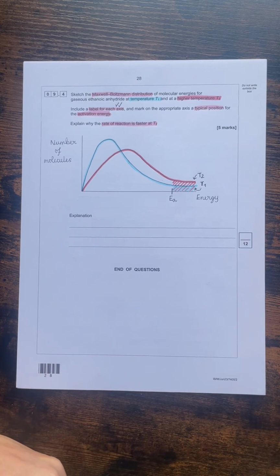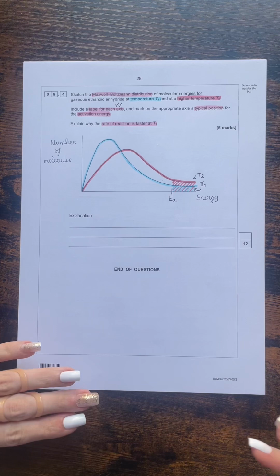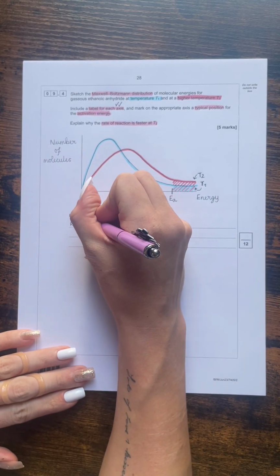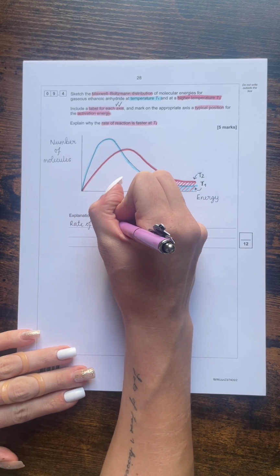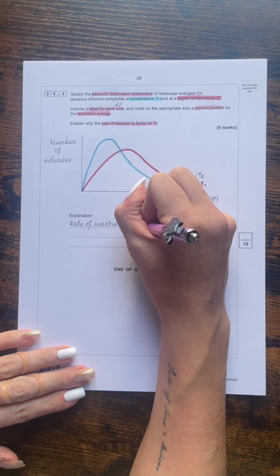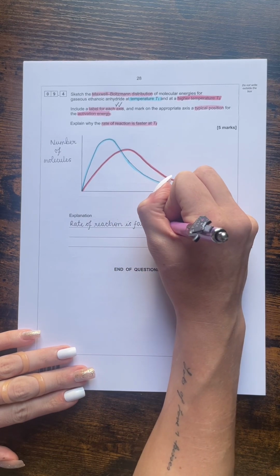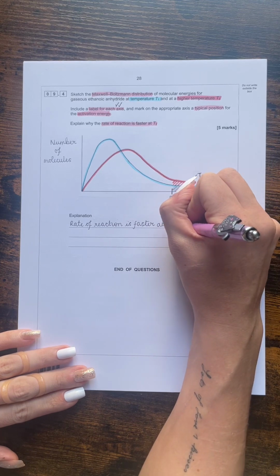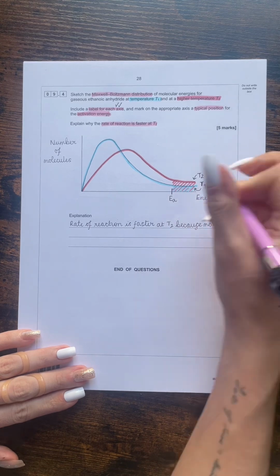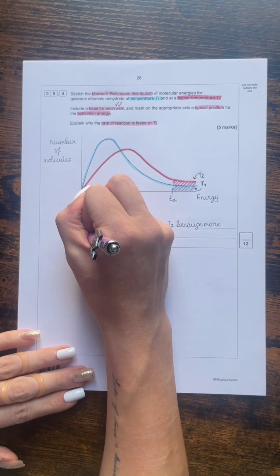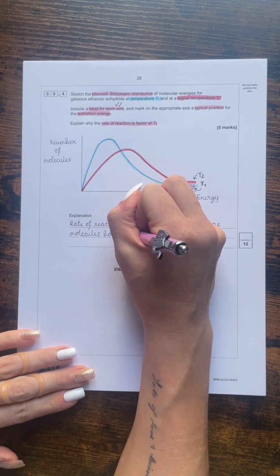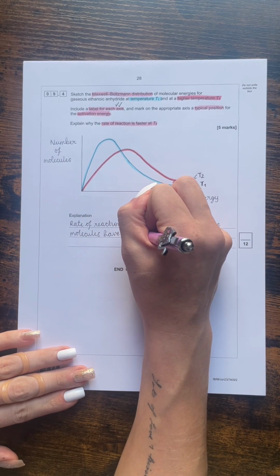So for my final mark on this question: the rate of reaction is faster at T2 because more molecules have energy that is greater than or equal to the activation energy.